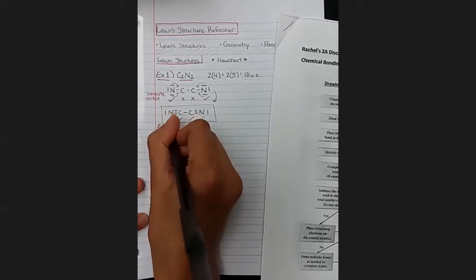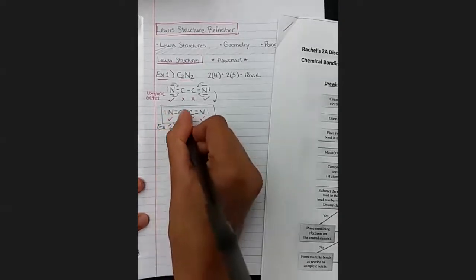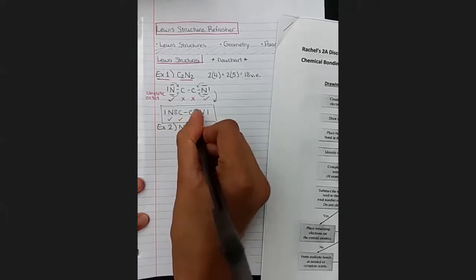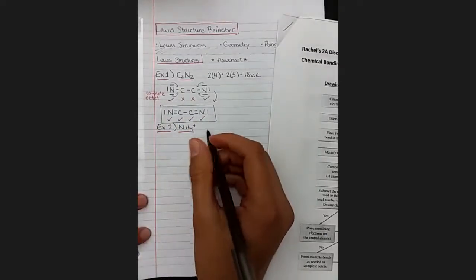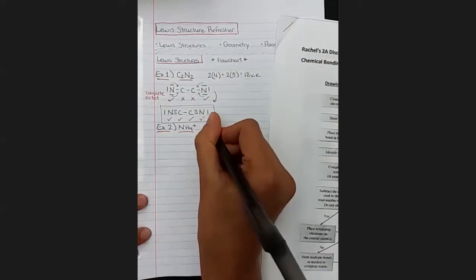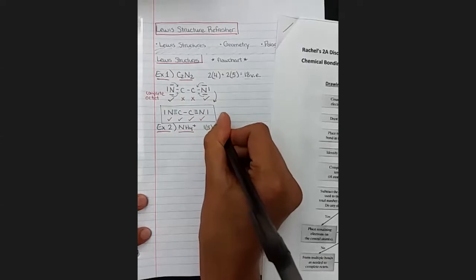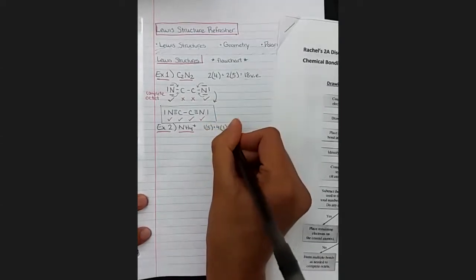Let's do another example. Let's do something with a charge this time. All right, so the first thing we do is we count the number of electrons. So nitrogen is in column 15. 1 nitrogen times 5 valence electrons. There are 4 hydrogens. Hydrogen is in group 1. So there's 1 valence electron for each of those.